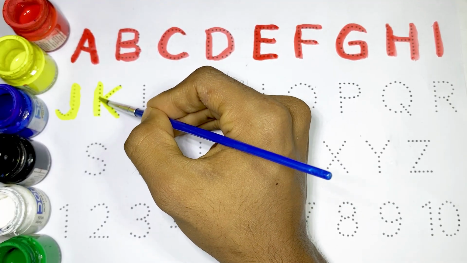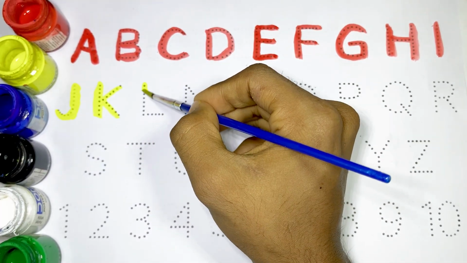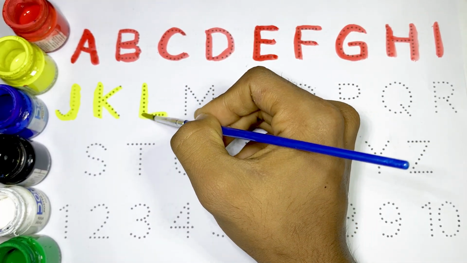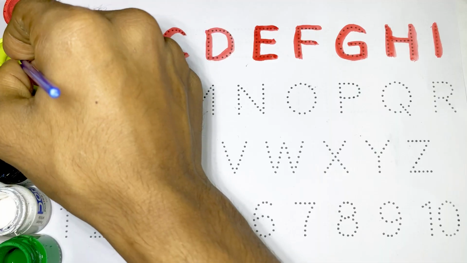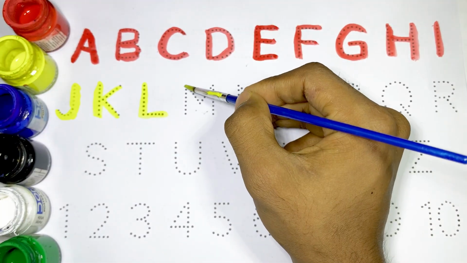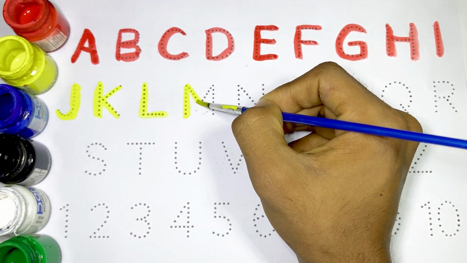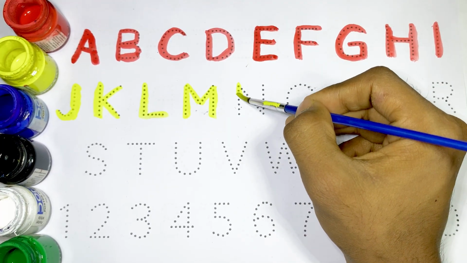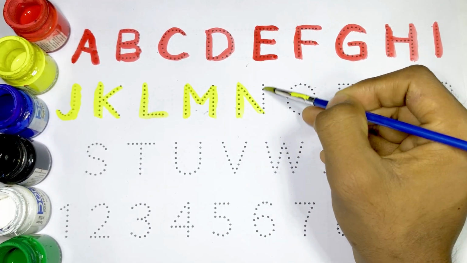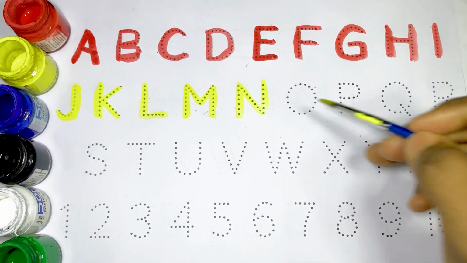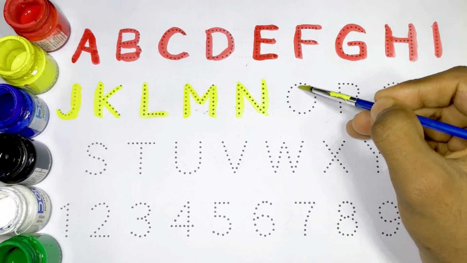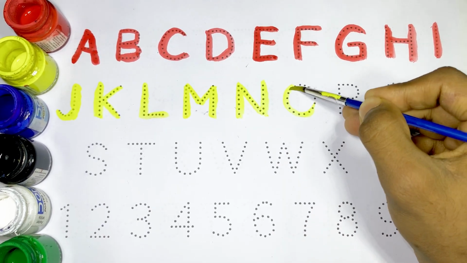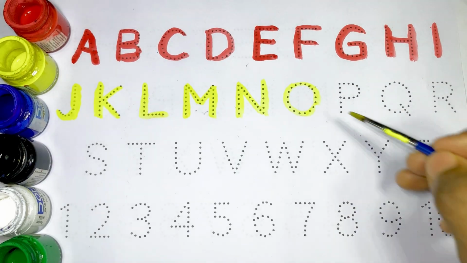K for kangaroo. L for lemon. M for moon. N for nose. O for orange.